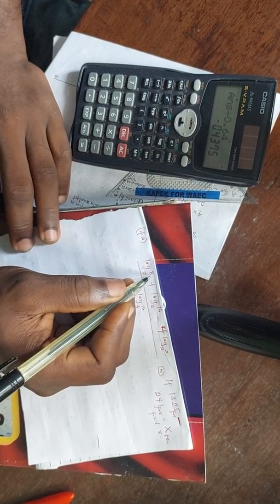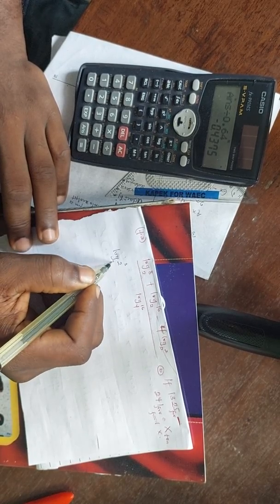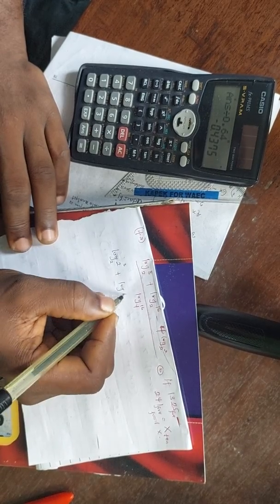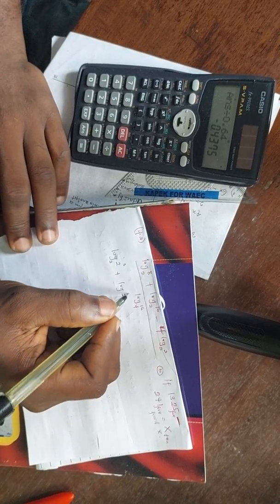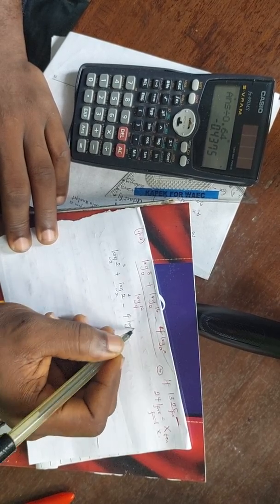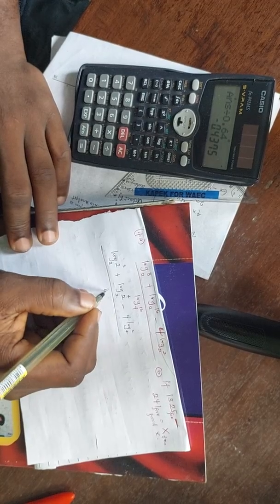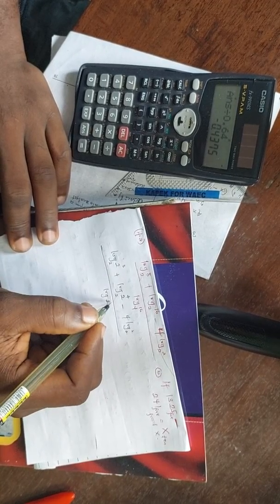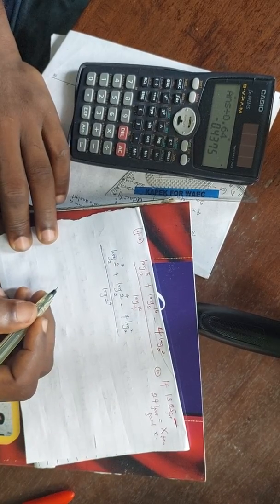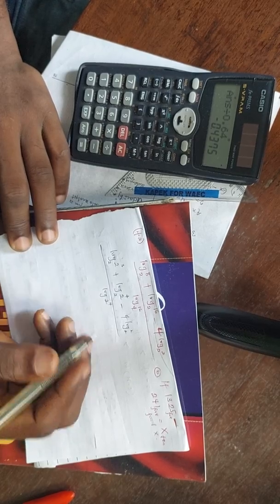We have log 8, that will be log 2 raised to the power 3 base 2. 2 raised to the power 3 is 8, right? Then plus log 2 raised to the power 4 base 2. Then minus 4 log 2 base 2 divided by log 2 raised to the power 4, that is 16. Since everything is in base 2 at the numerator, make the denominator base 2 so that you can easily cross it out.